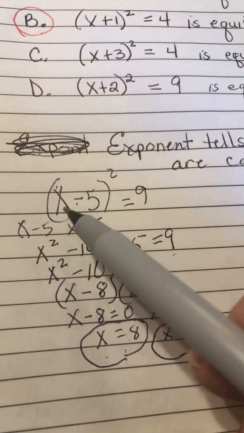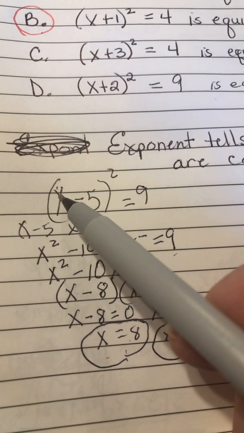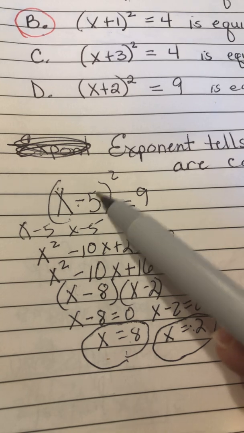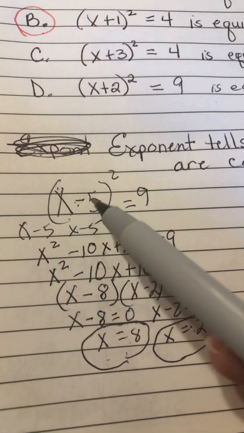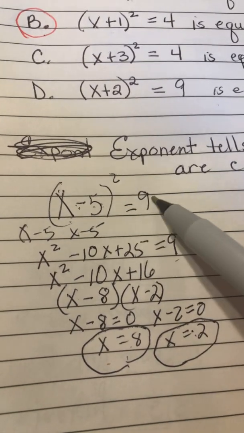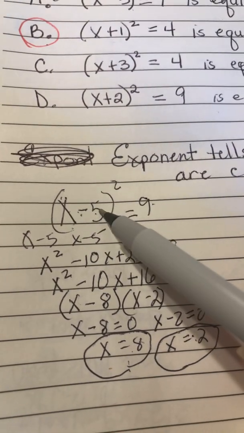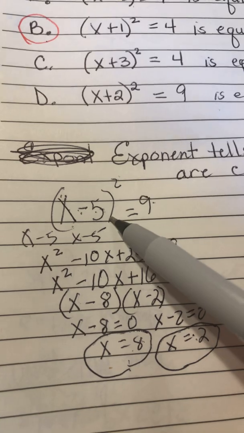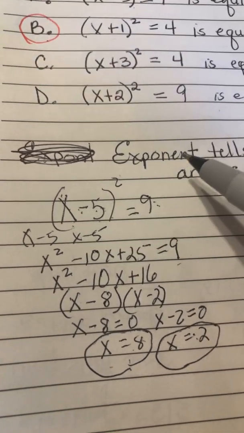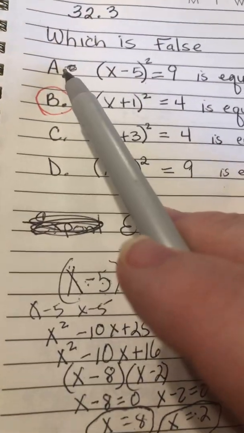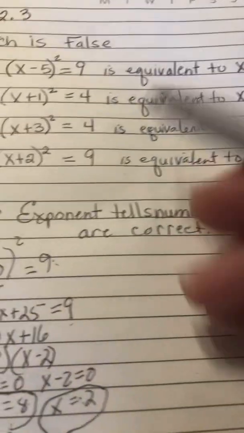If you put a 2 in here and you said, okay, 2 minus 5 is negative 3. Negative 3 squared, negative 3 times negative 3 is 9. Yep, 9 equals 9. That's true. Or if you put 8 in there, 8 minus 5 is 3. 3 squared is 9. 9 equals 9. Yep, that's true. So that's why A was true. Let's see why B is not.